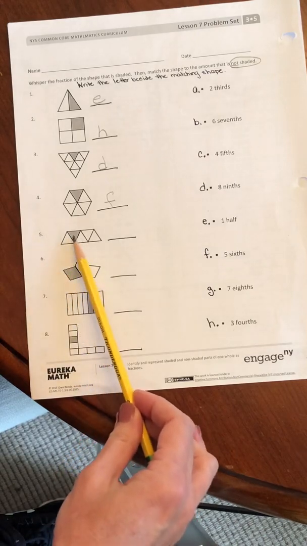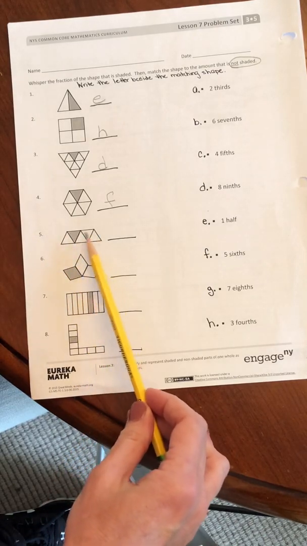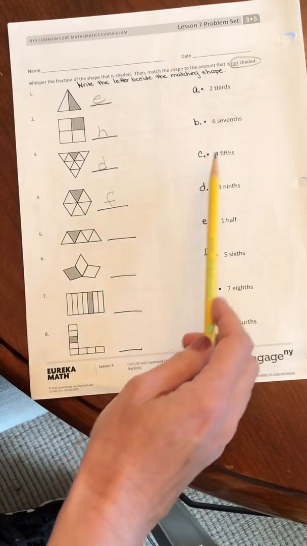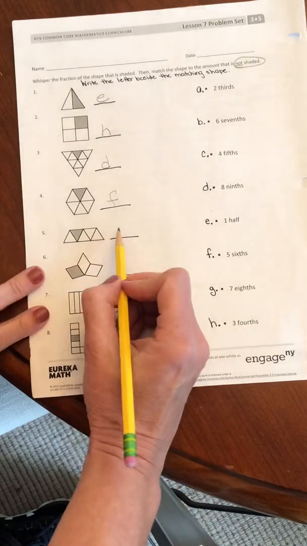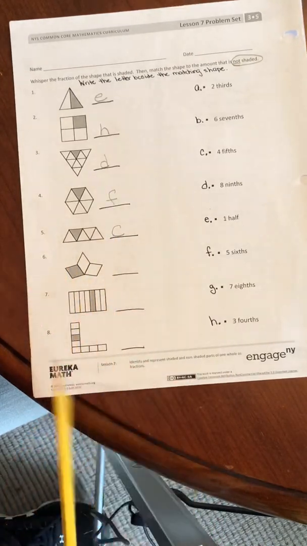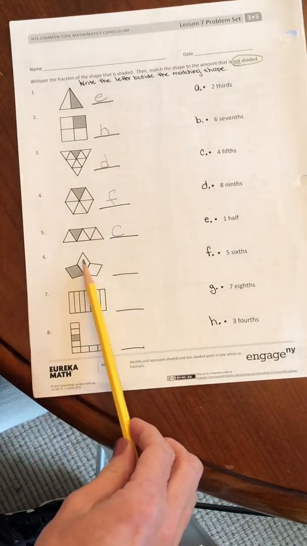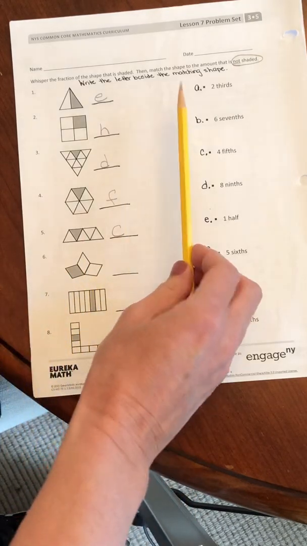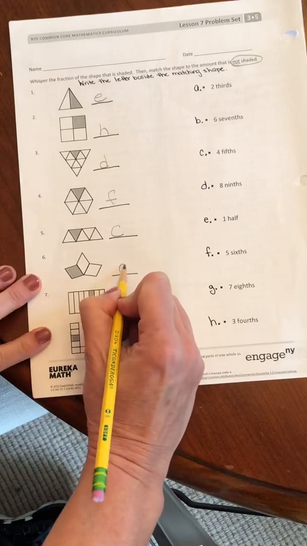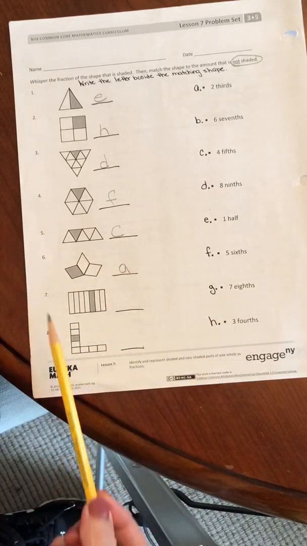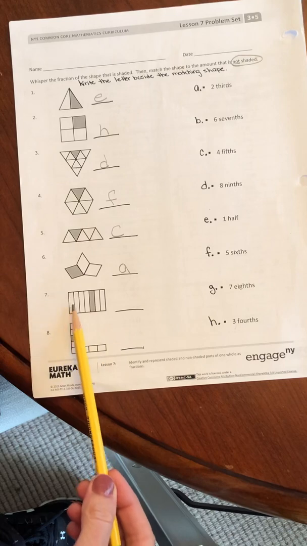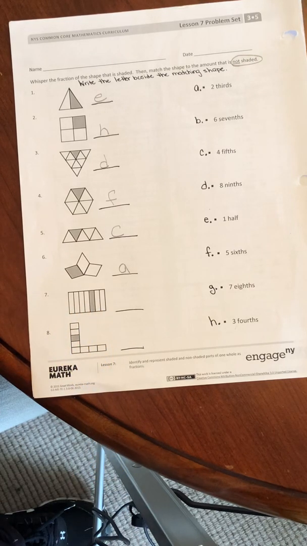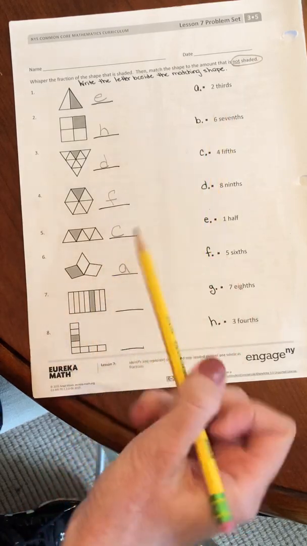Number 5, 1, 2, 3, 4, 5. 1/5 is shaded. So how much is not shaded? That's 4/5. So that's going to be C. Number 6, how much is shaded? 1/3. How much is not shaded? 2/3. So that's going to be letter A. Number 7, how much is shaded? That's 1, 2, 3, 4, 5, 6, 7. 1/7. So how much is not shaded? 6/7.